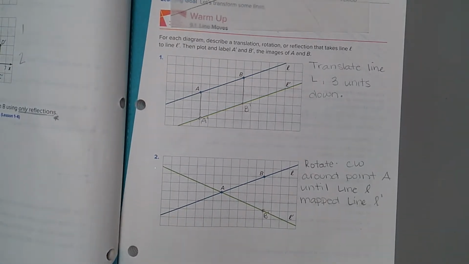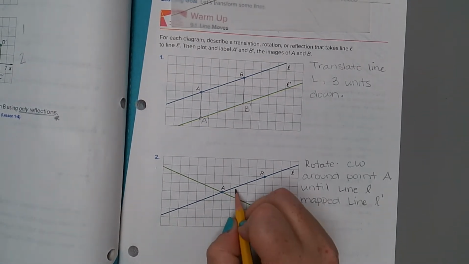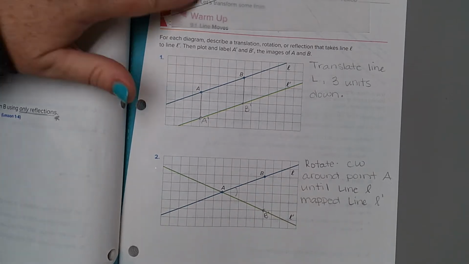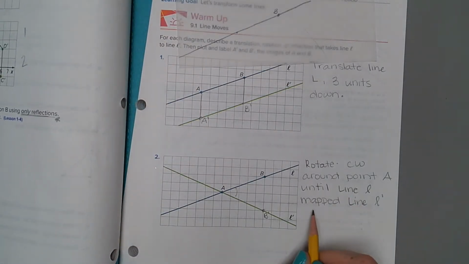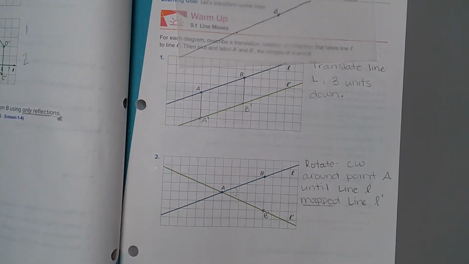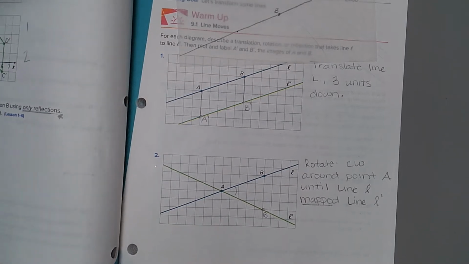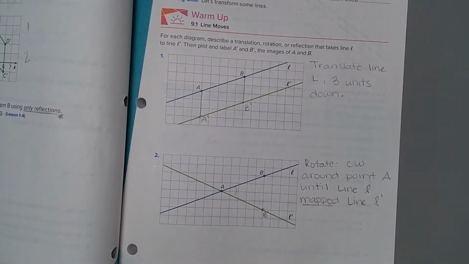We could measure it out with a protractor and tell us how many degrees this was, but all I have right now is tracing paper, so we can use our vocab word of mapping a line or a shape to map the other shape. Next page.